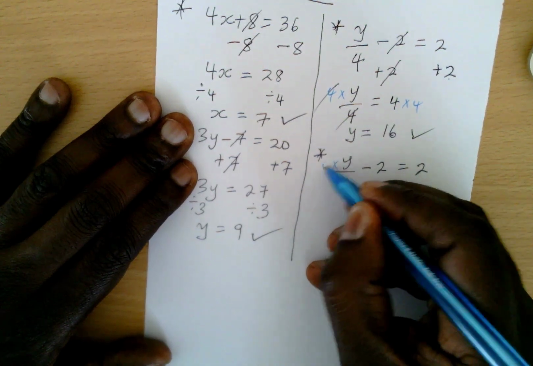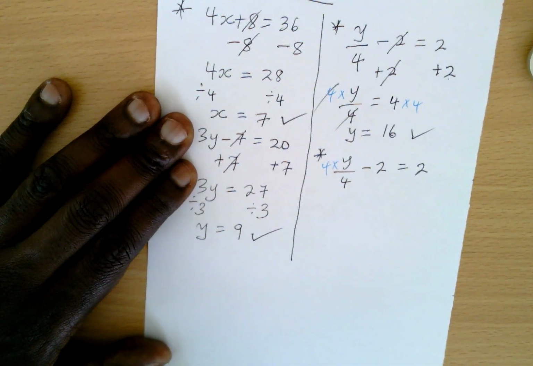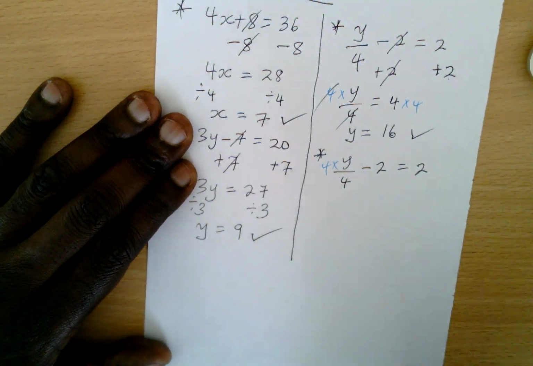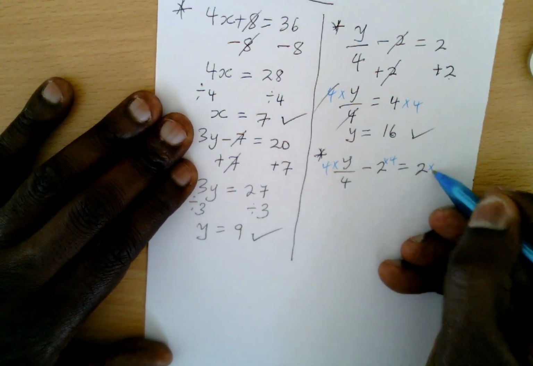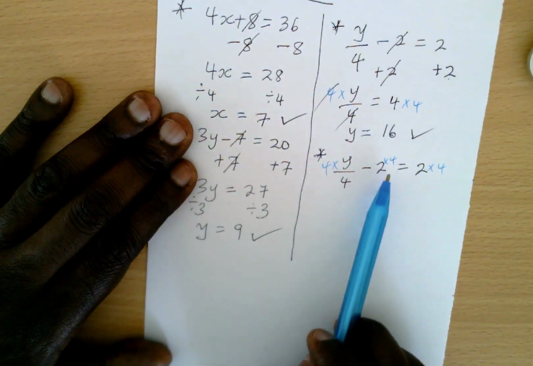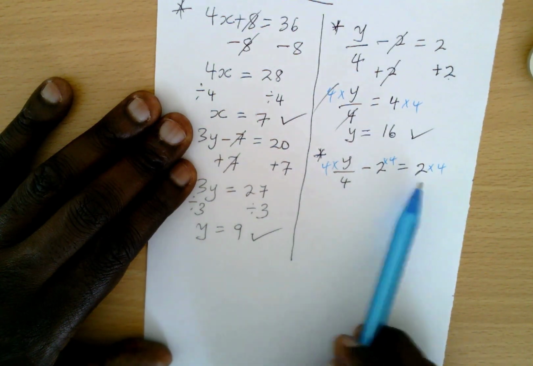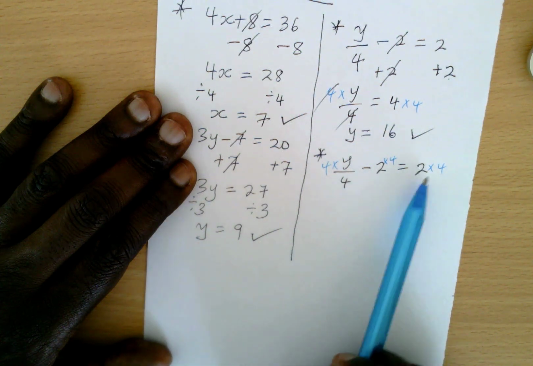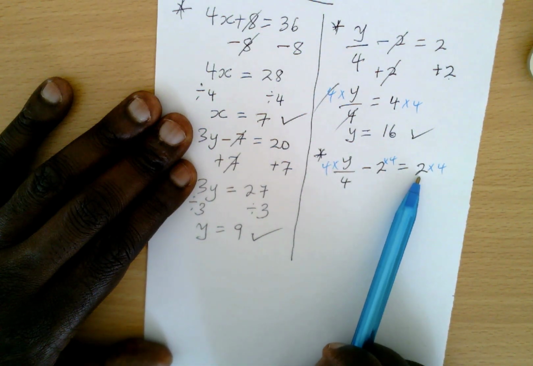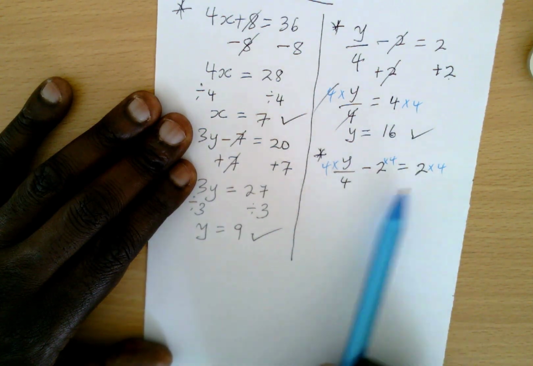The only way to remove the fraction is to multiply by 4, because when you multiply by 4 you're going to get 1y. We multiply every term by 4. When you use this method, guys, you need to understand that you're multiplying every term, this term, this term, and this term by 4. Not just the left and the right.